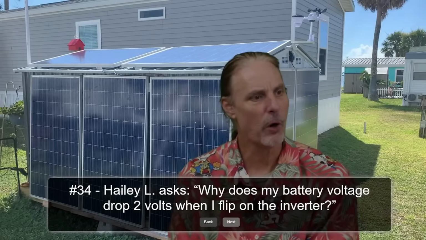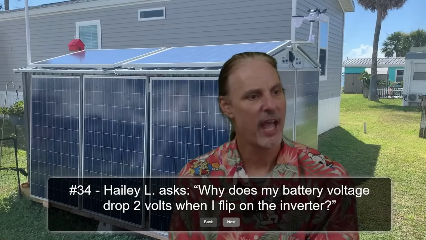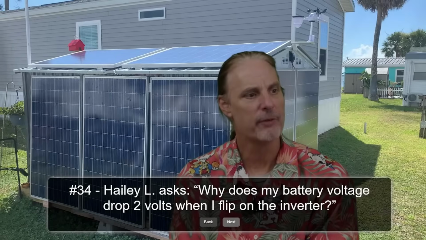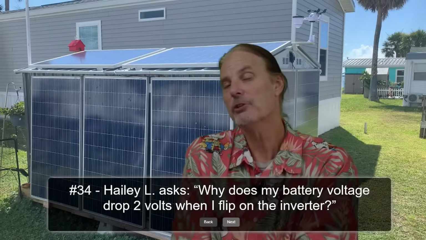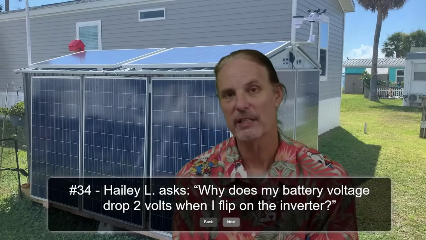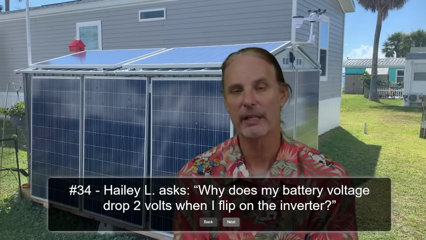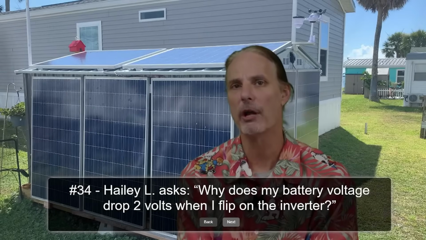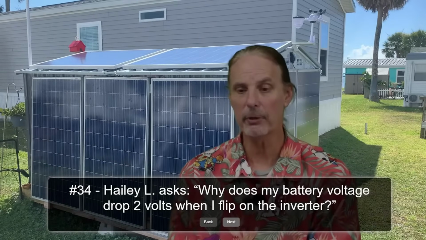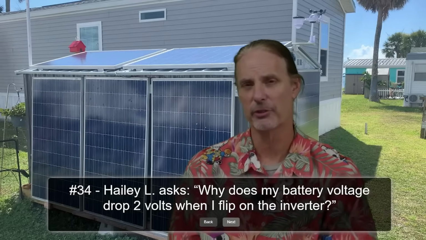Number 34 is Haley L asked, why does my battery voltage drop 2 volts when I flip on the inverter? It's actually a really good question. The whole idea of a battery is it's measuring the current voltage. And as soon as you put a draw on it, you're going to have a couple of different things that could cause the voltage to drop.